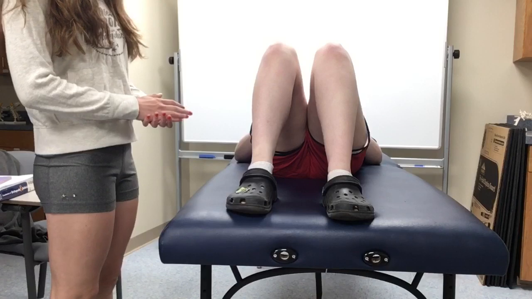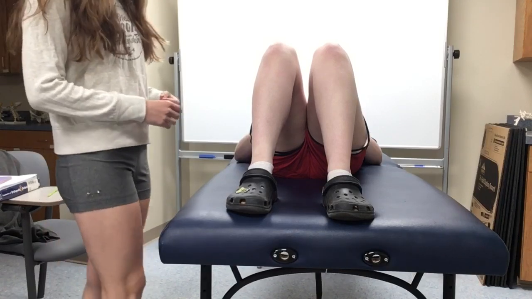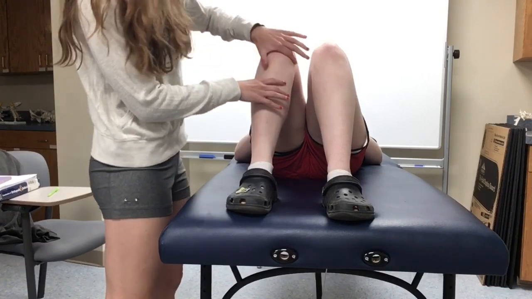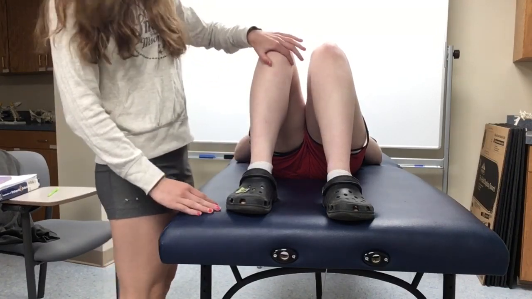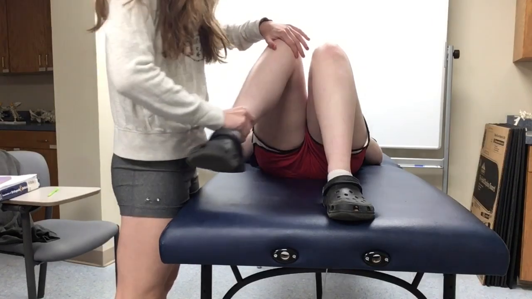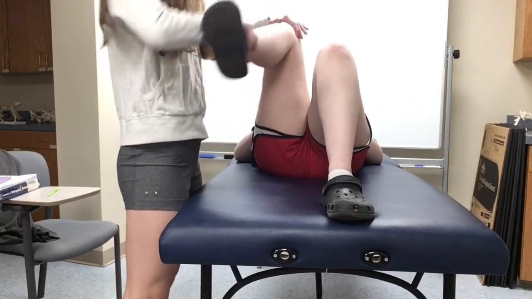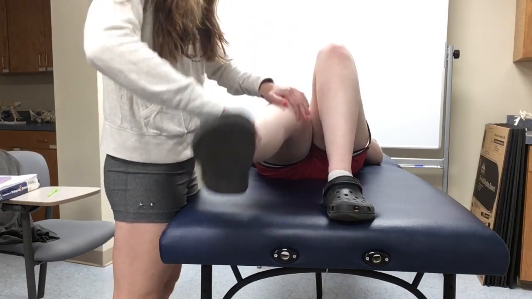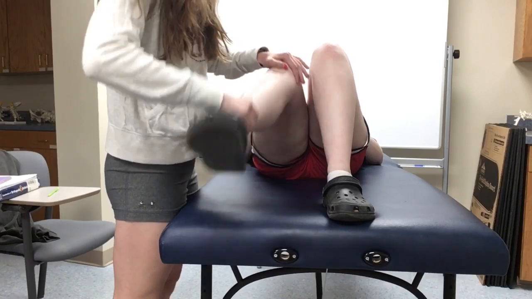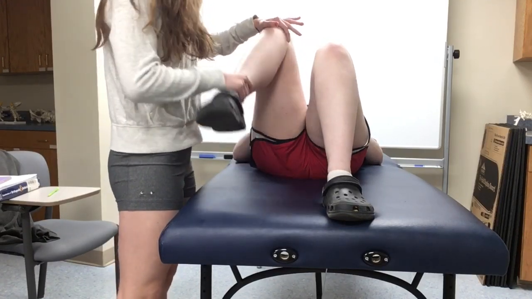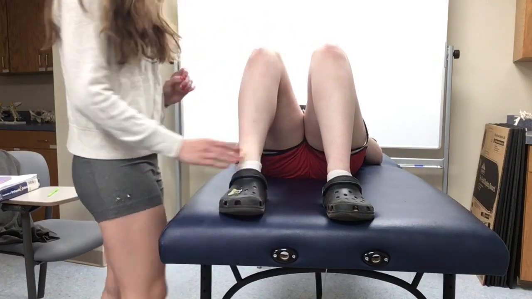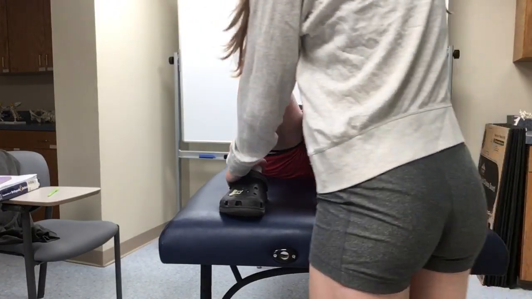Next we'll be performing the McMurray's test, which is looking for a torn meniscus. So first we're going to do the medial side by finding the joint space and placing your finger over where the meniscus would be. I'm going to lift up her leg, and I'm going to make sure that I'm rotating it and bending it in different directions so I can feel it all. Now when I switch directions, I will be looking for a clicking or a popping feeling here, and then I can also do it for the lateral side, which is the same thing, just on the opposite side.